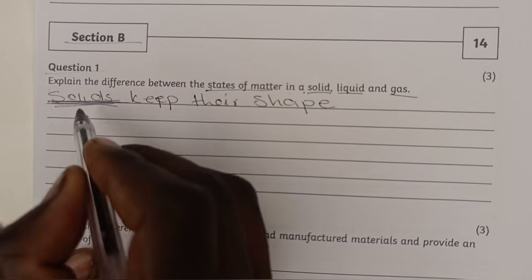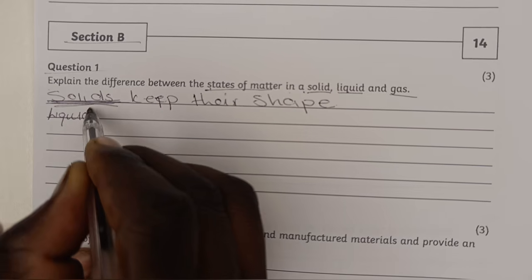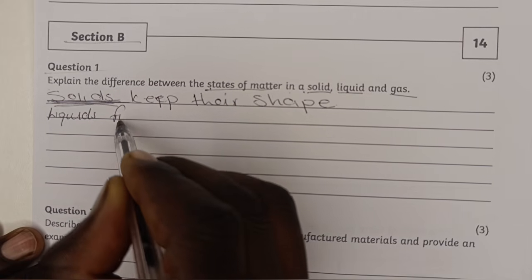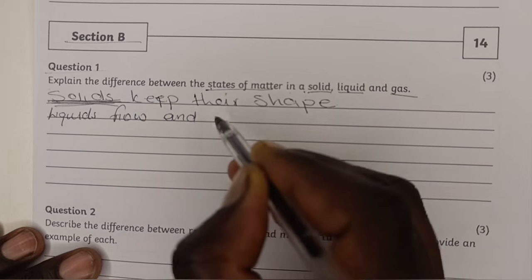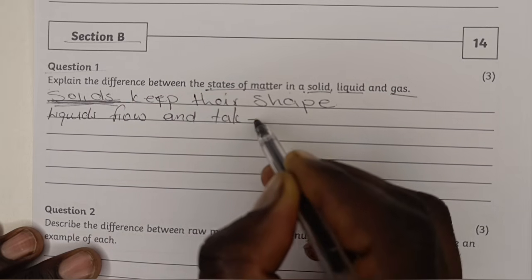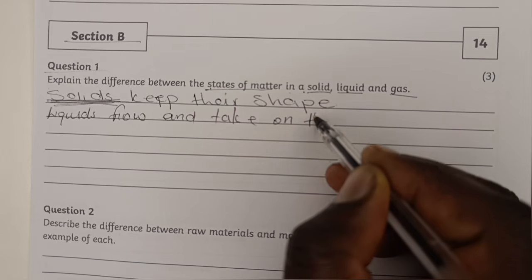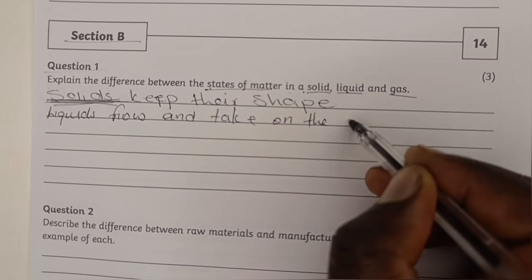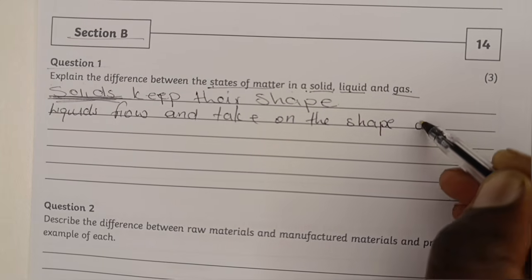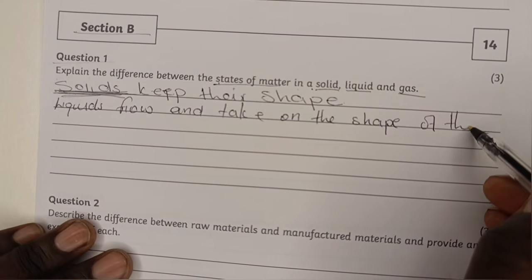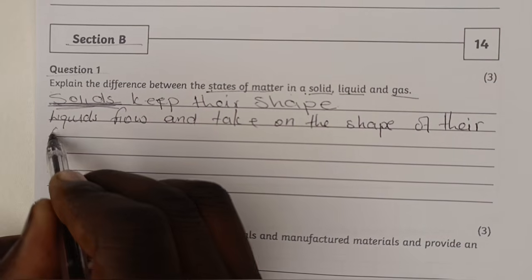All right. Liquids flow and take on the shape of their container.